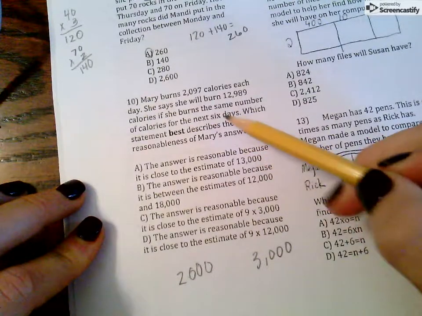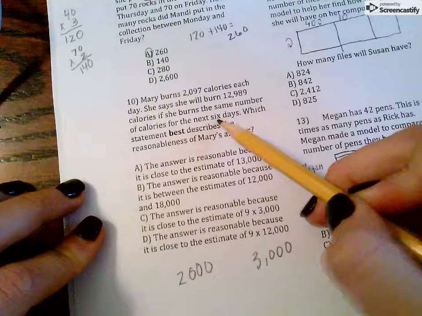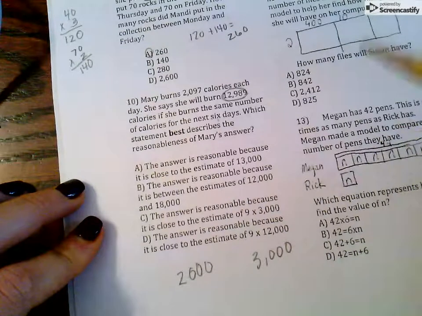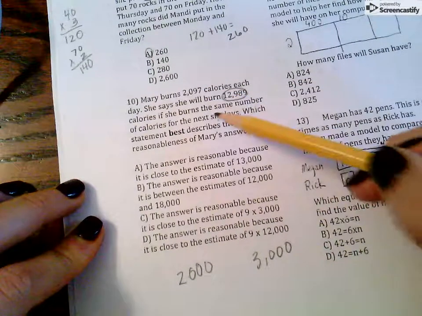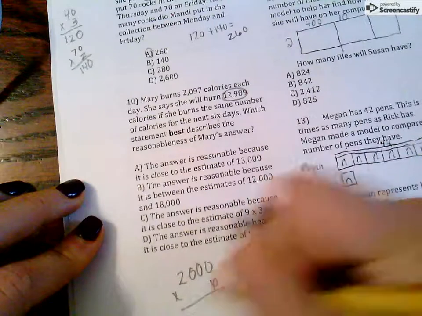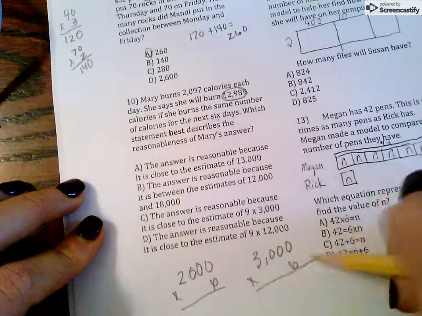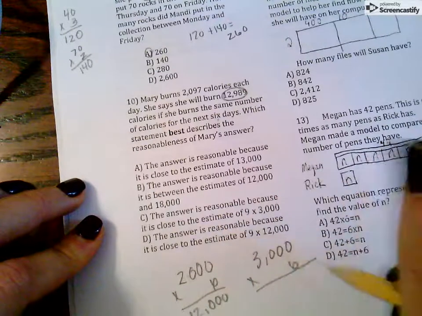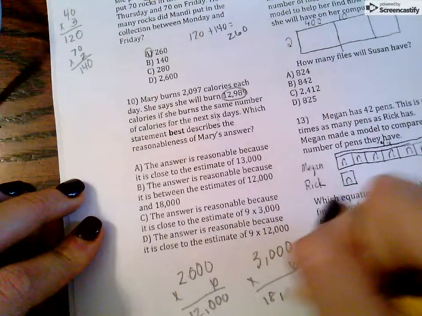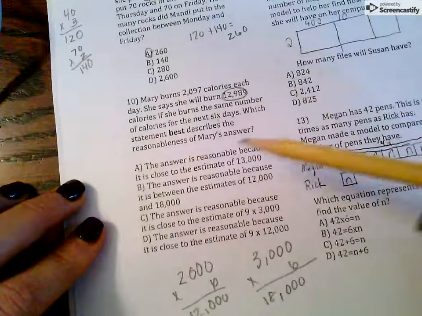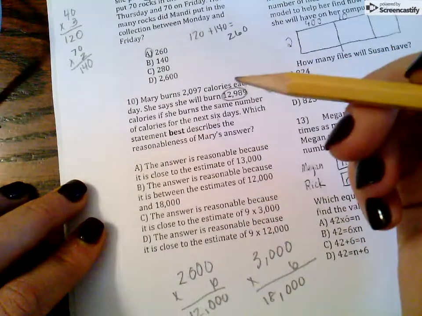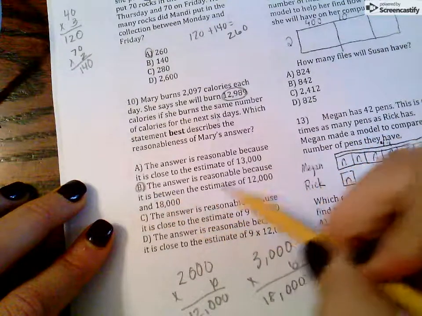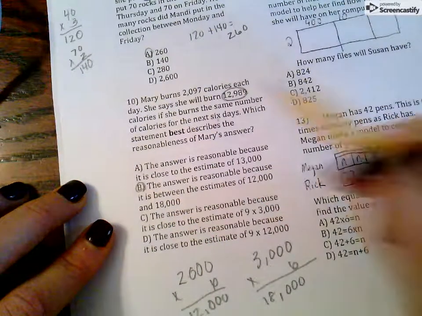We're going to multiply it by 6 because she wants to see if this number is reasonable, if she is burning the same amount of calories for 6 days. You can use your calculator. 2,000 times 6 would bring us to 12,000, and 3,000 times 6 would bring us to 18,000. So let's look in the answers, and that would be B. The answer is reasonable because it is between the estimates of 12,000 and 18,000.